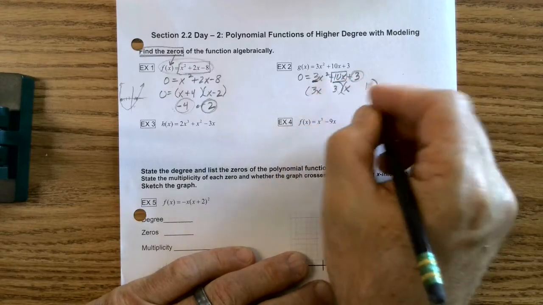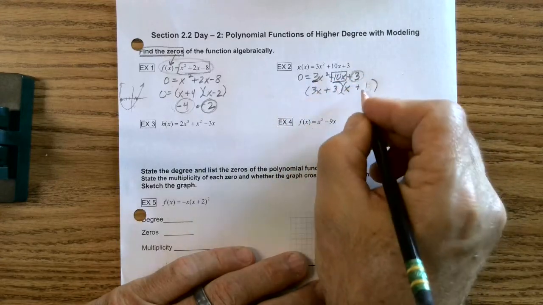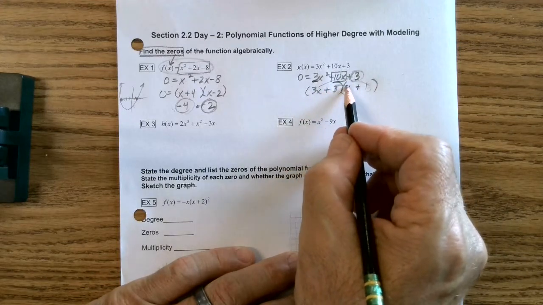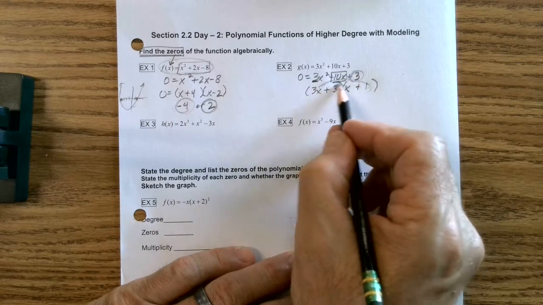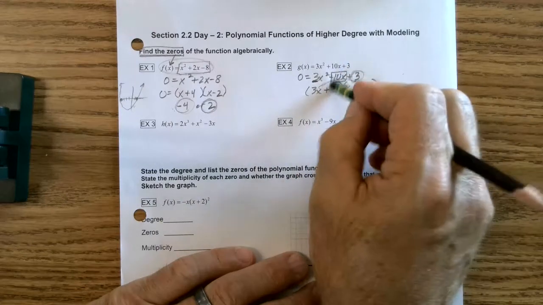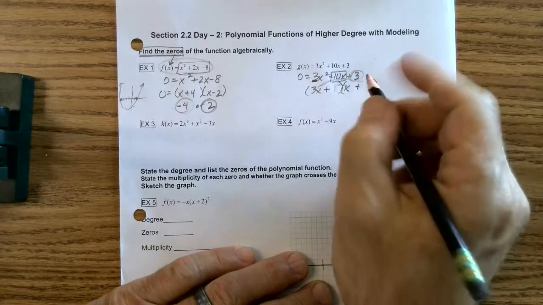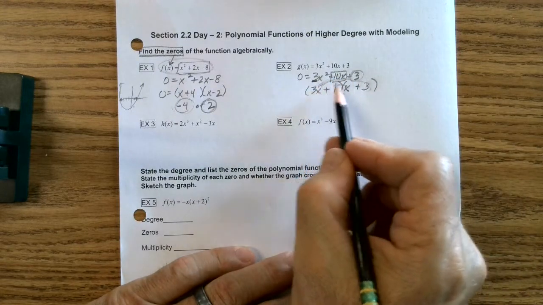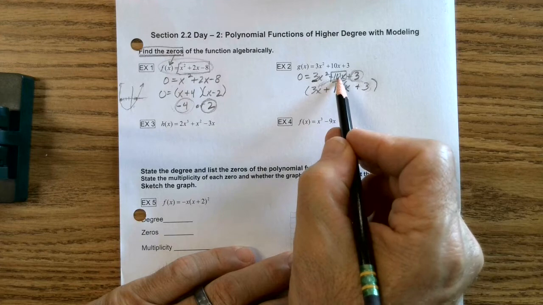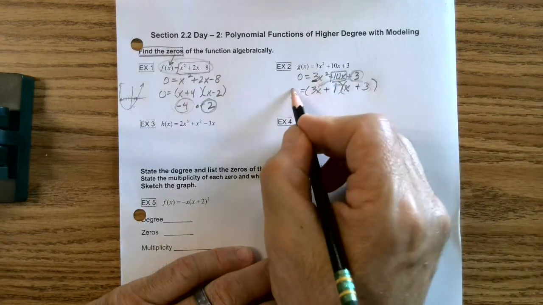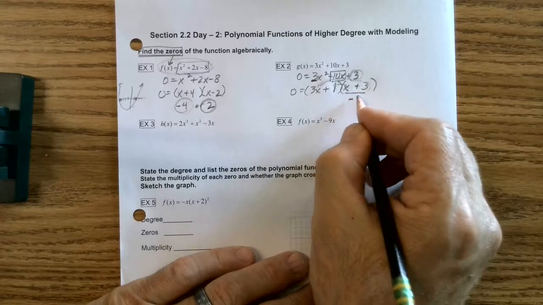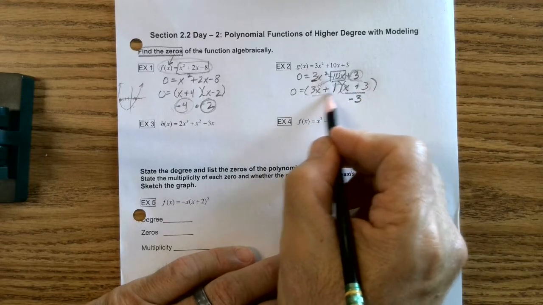Now this is all pluses, so I know it's like this. Well, if I FOILed it, I'd get 3x and 3x is 6x. That's not what I want. So I'm going to move these around and hope for the best, and voila, 9x plus 1x gives me my 10x. Now this is equal to 0, so I say, all right, this is the easy one. What plus 3 is 0? Negative 3.